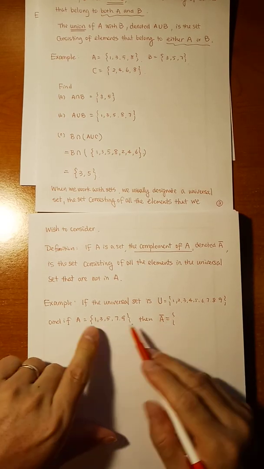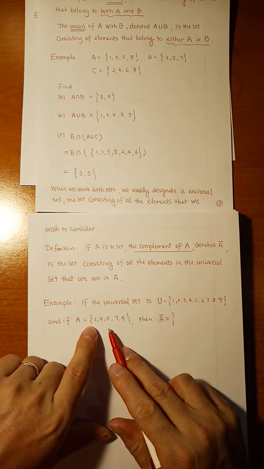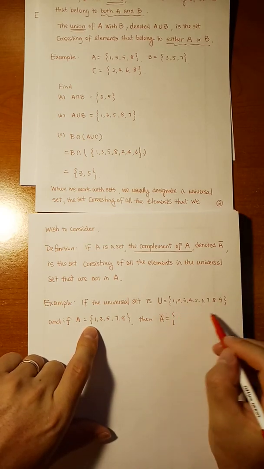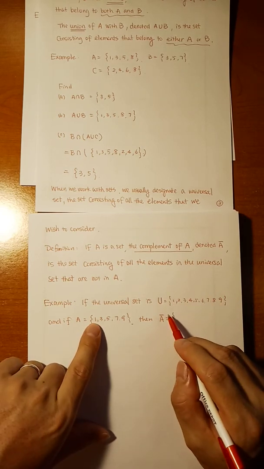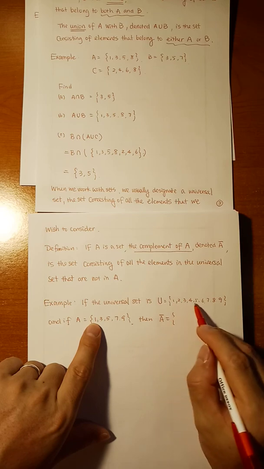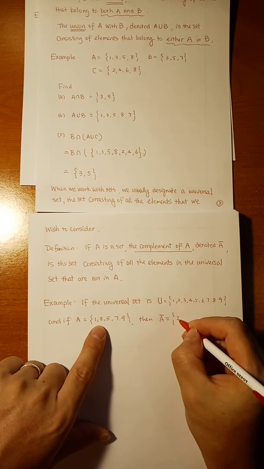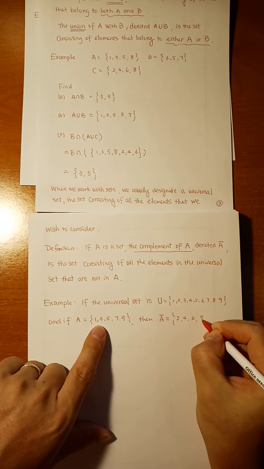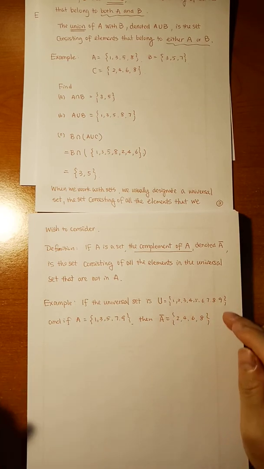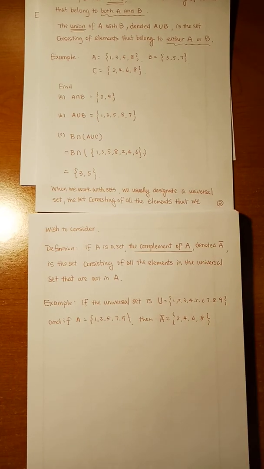The complement of A is supposed to be in this universal set, but not inside A. So 1, 3, 5, 7, 9 belong to A. So you're going to have 2, 4, 6, 8. You just get the missing elements, put them together and form the complement.